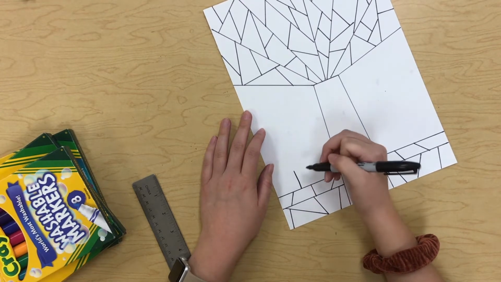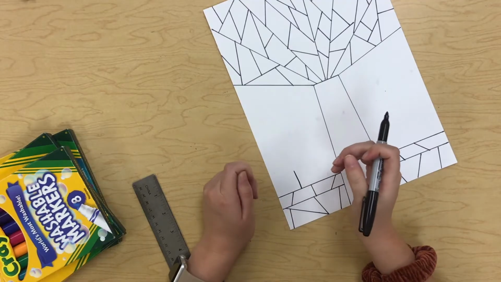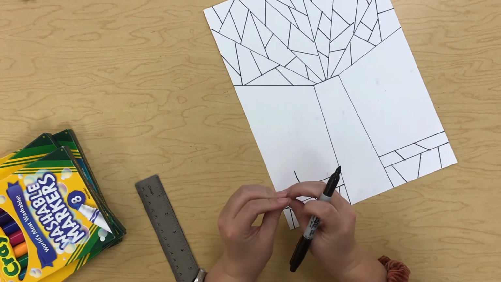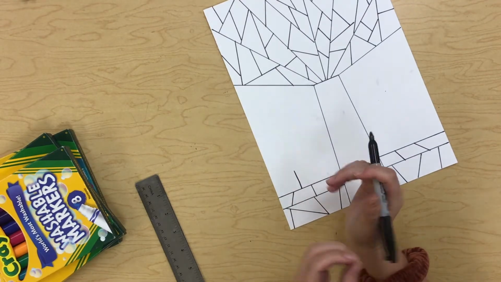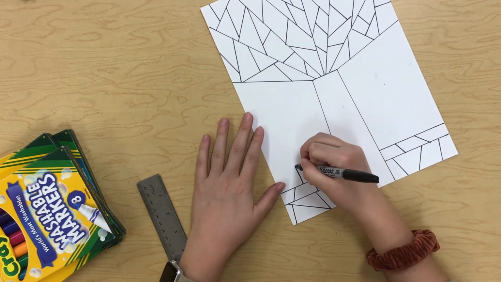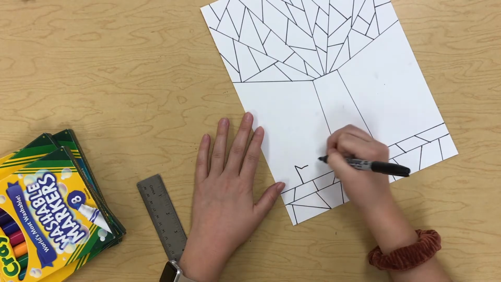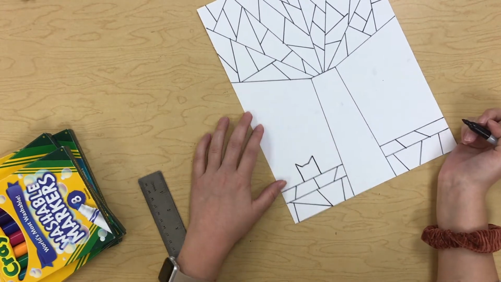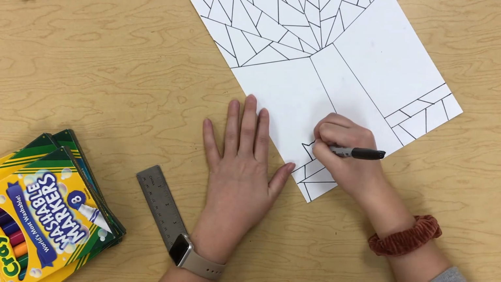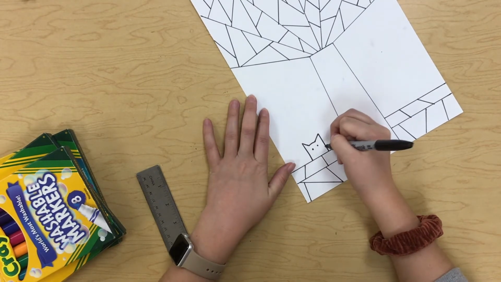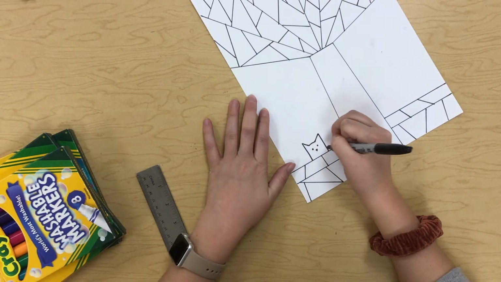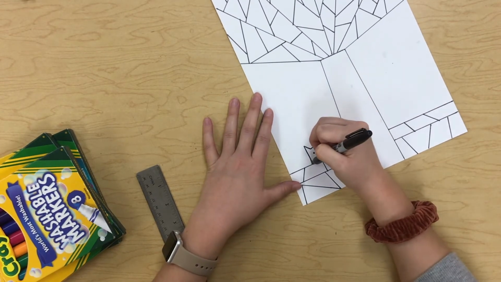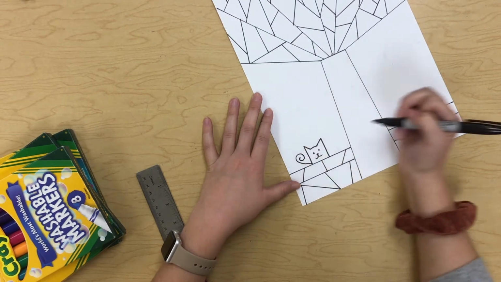Now Cubism is not only fractured, but it's also geometric shapes rather than rounded organic shapes, right? So for a little cat, I'm just making like that, right? And then the tail, I'm going to keep super simple.